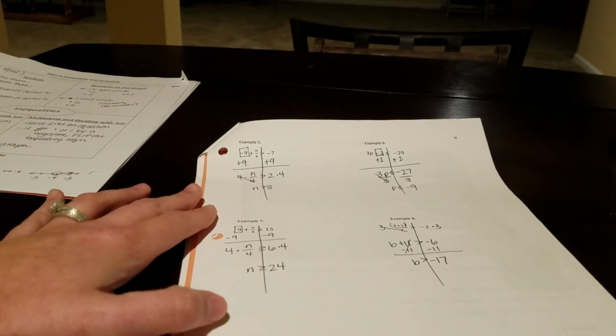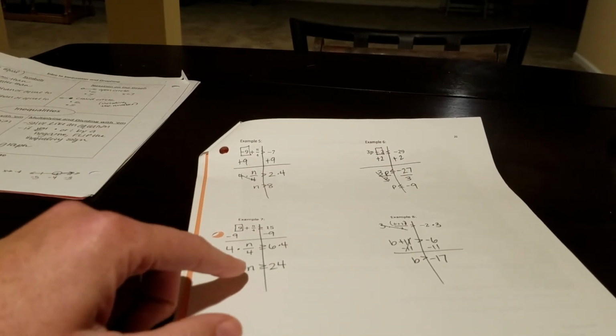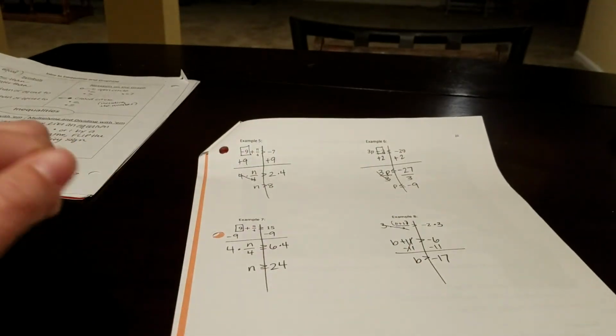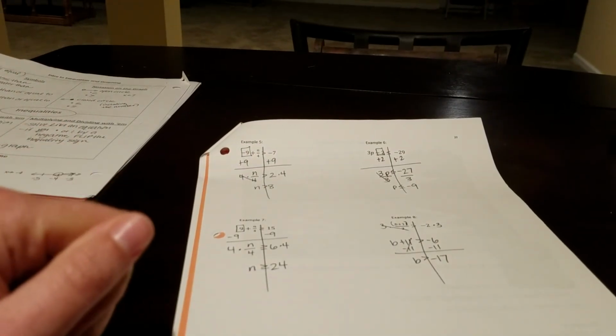Alright, here are your last two answers. Number 7, n is greater than or equal to 24, and number 8 was another junk in the trunk. B is greater than negative 17.